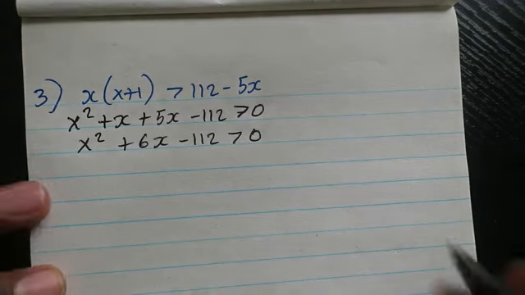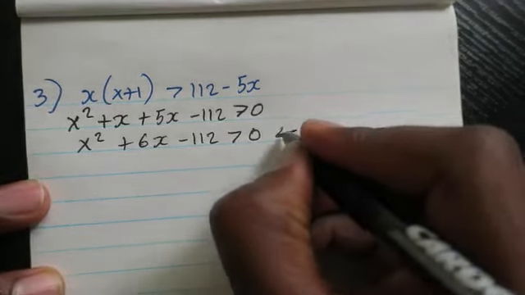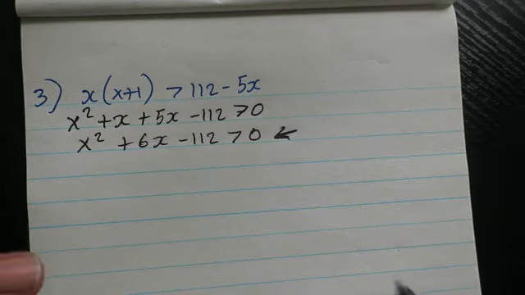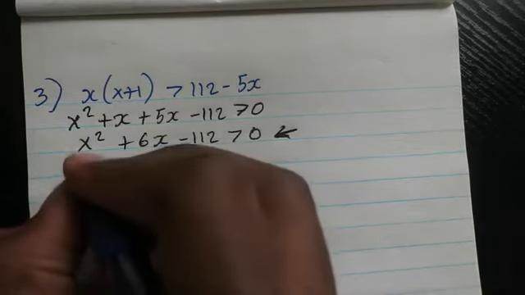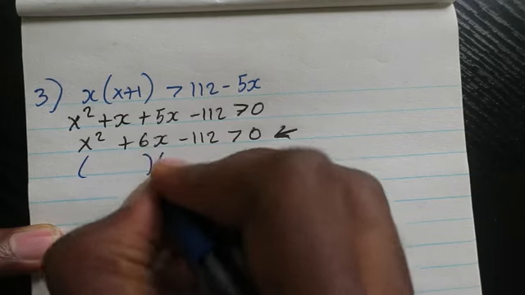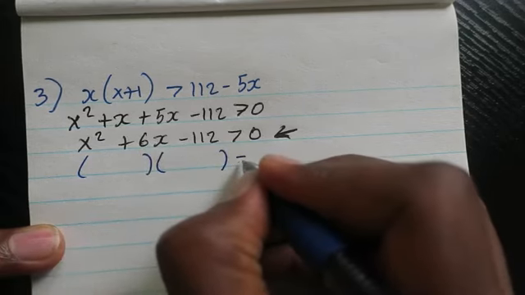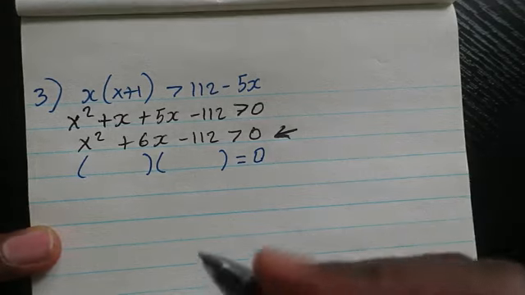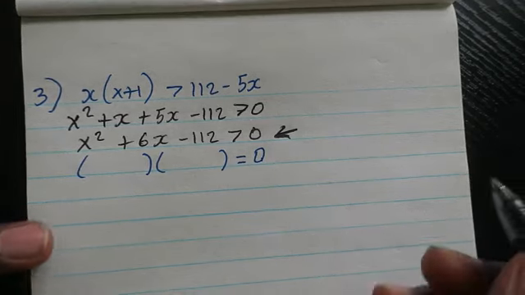Now let's look at this problem in order to solve it. Of course, if it's not easy to factor, you can always use the quadratic formula to solve this. But I know this factors into the following. We'll set it equal to 0 and then factor it.